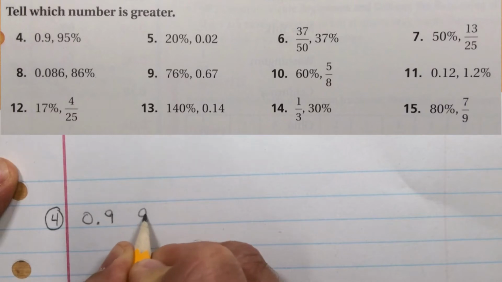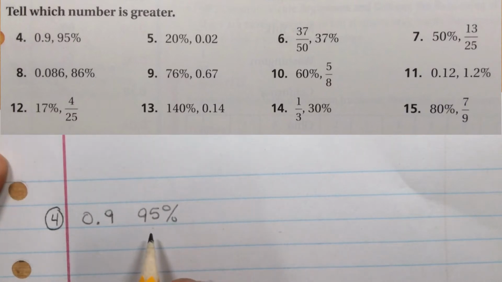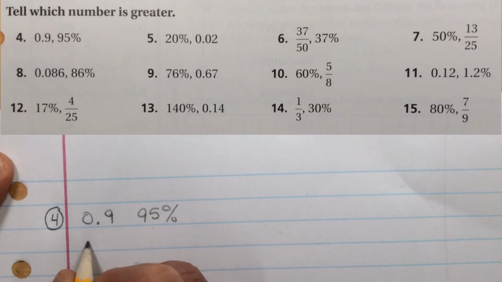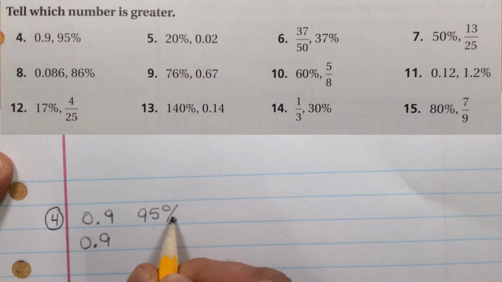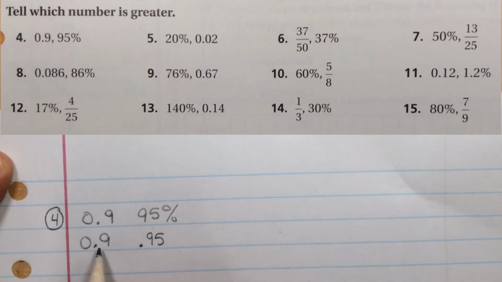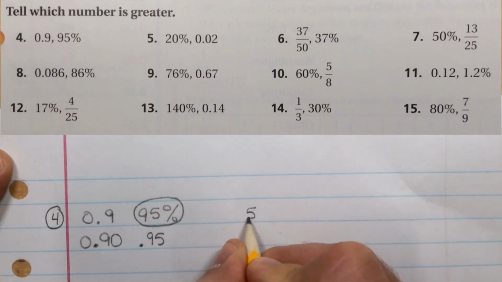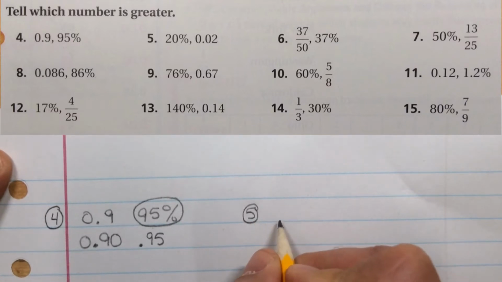0.9 and 95%. And I know a lot of these we'll be able to just look at and say, oh, I totally know which one is the greater of the numbers, but put them into a common form. I like decimal form, so I'm going to go with decimal form. This is the same as 0.9 because it is 0.9. And remember, when you go from percent to decimal, you move that decimal back two places, so this would be 0.95. And to make it even easier, I'm going to annex a 0 here. Okay, I've got 90 hundredths, 95 hundredths. So obviously 95 cents is bigger than 90 cents. So I'm going back up here. That is the larger of the two numbers. And maybe you knew that, and maybe you didn't, but put them into a common form.